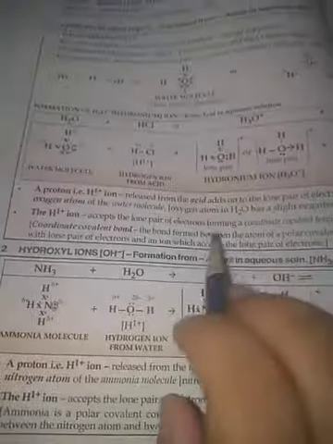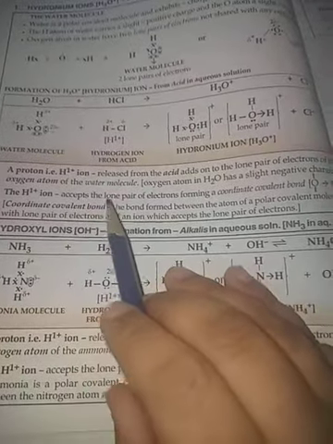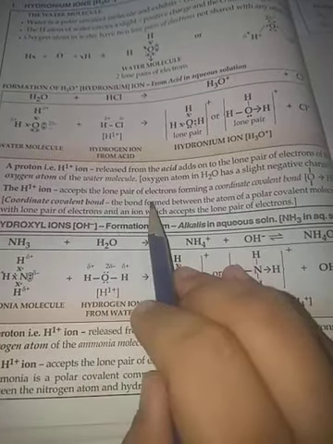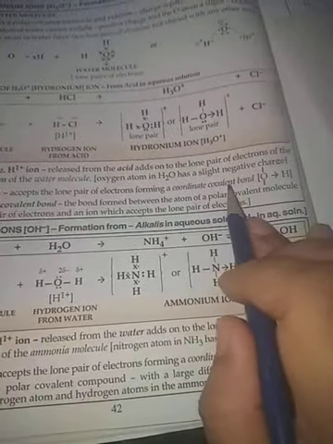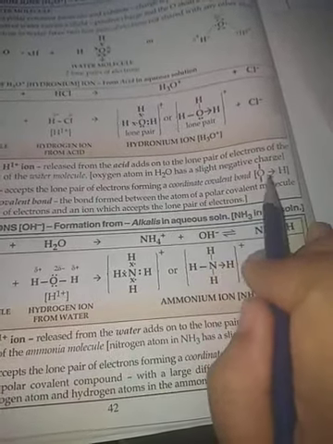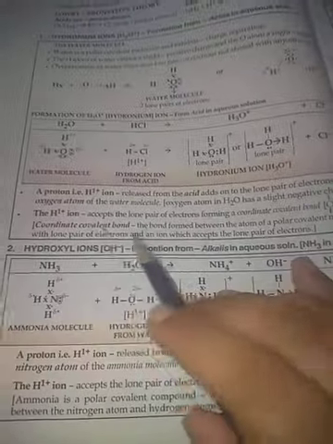Okay. Now the H plus ion accepts the lone pair of electron, forming a coordinate covalent bond. This arrow is the coordinate covalent bond.